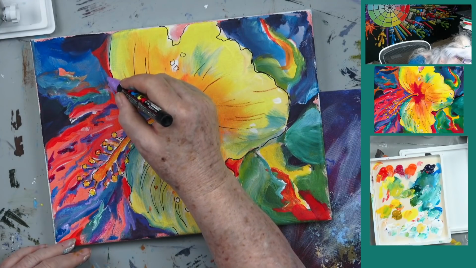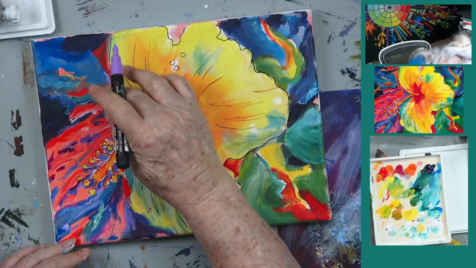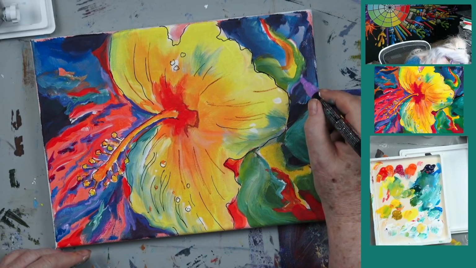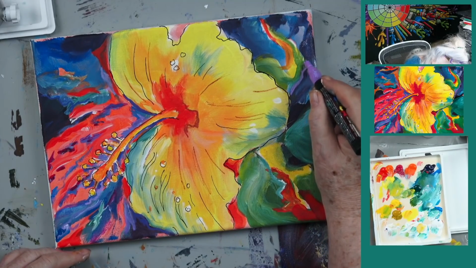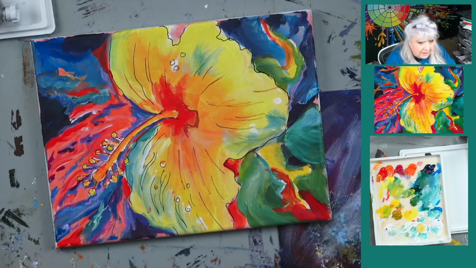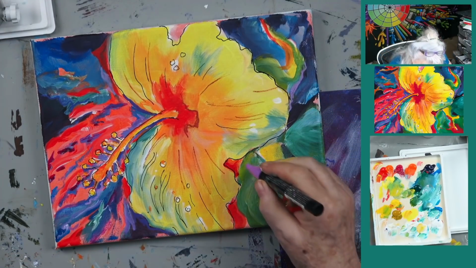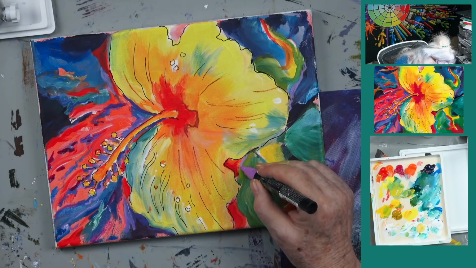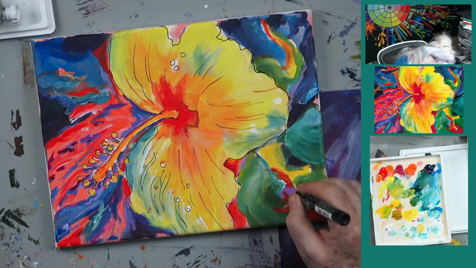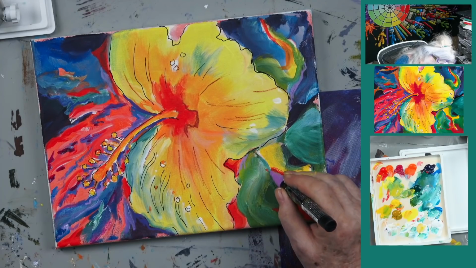Could you have a little lighter color in here like that? Would it be easier to use a brush? Ask yourself that. I don't know. There you go. Kind of like that purple there, and I wouldn't mind a little purple next to here. There you go.